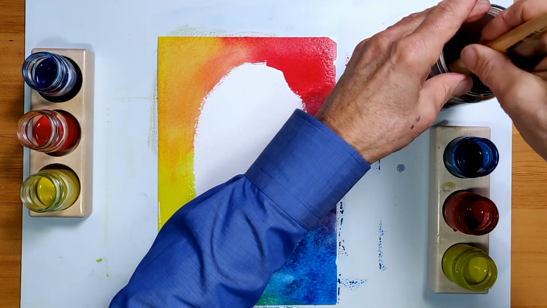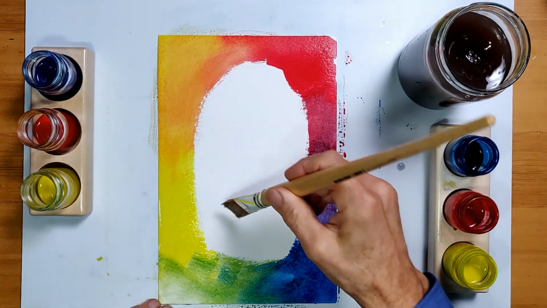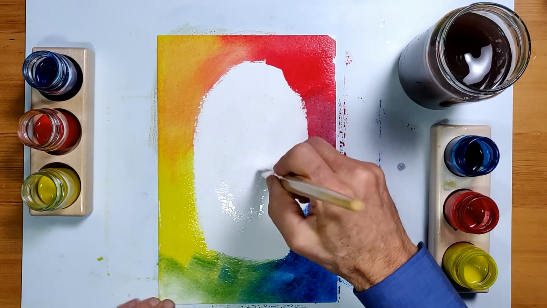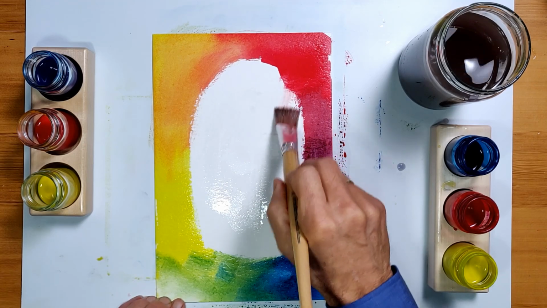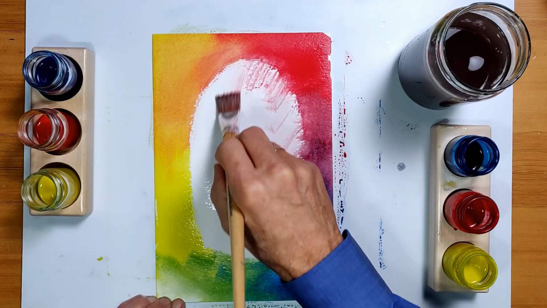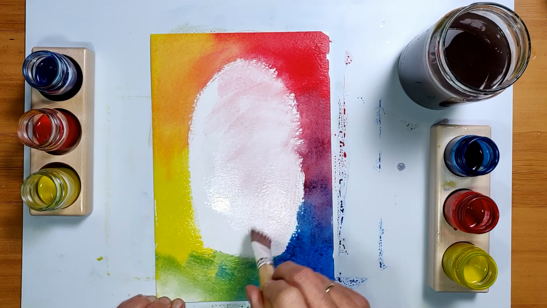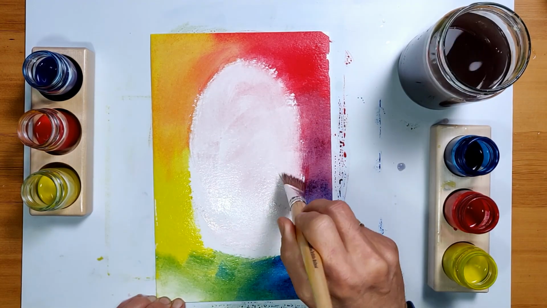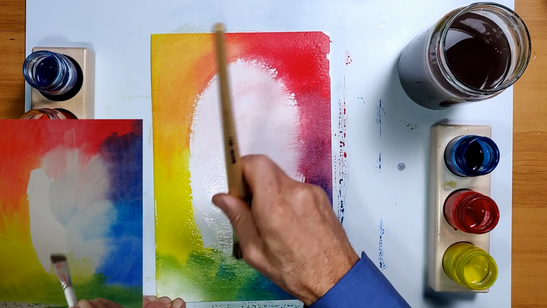Now we start to paint all this color to the center. Make it a little bit wet. Should not be too strong. So I take some from the red here. Paint it over the surface in the center. Take some blue and green.